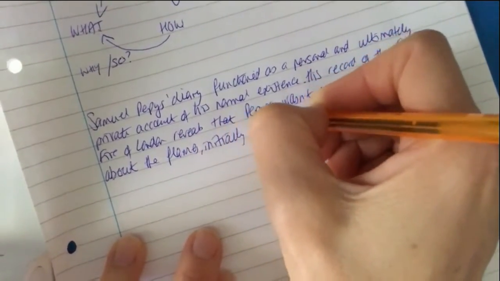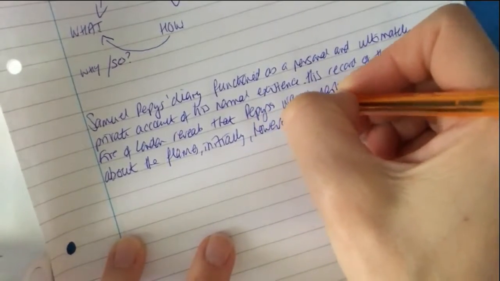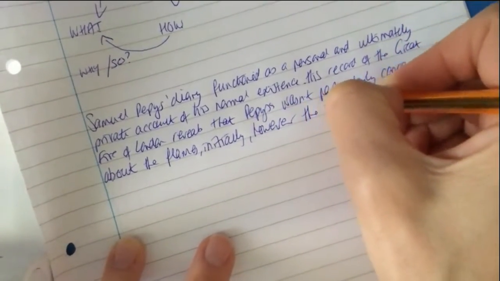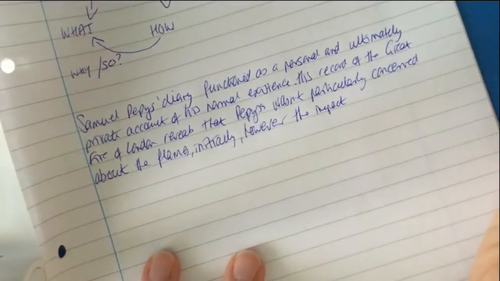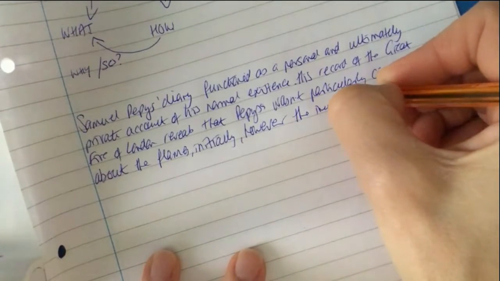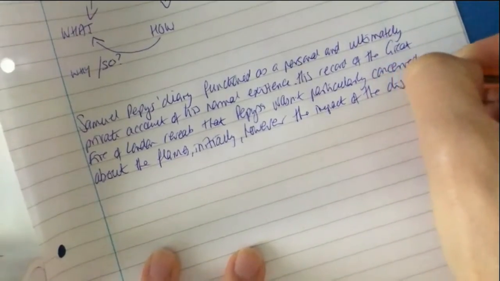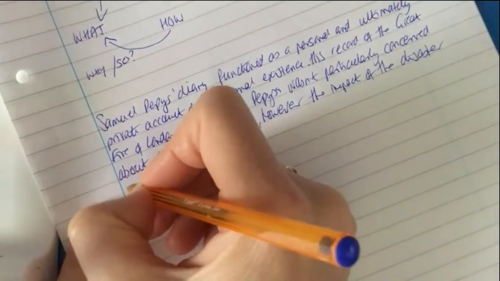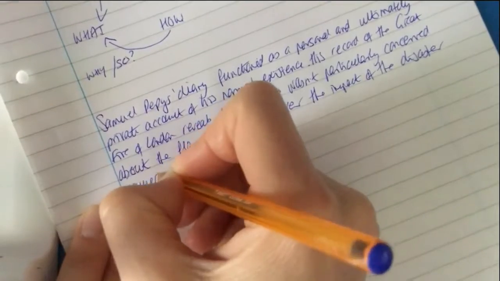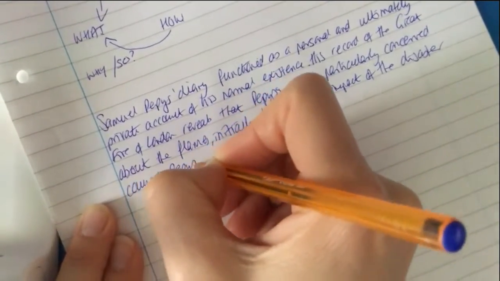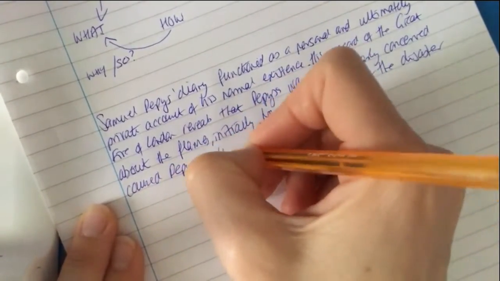However, the impact of the disaster caused Pepys to weep.